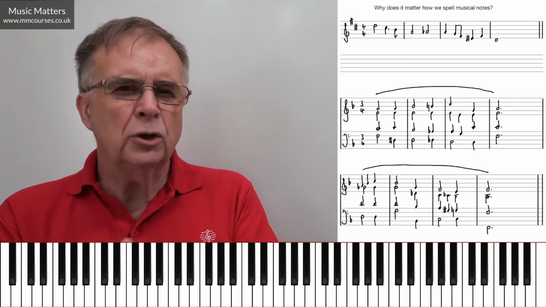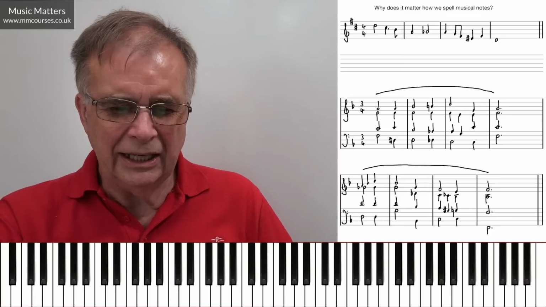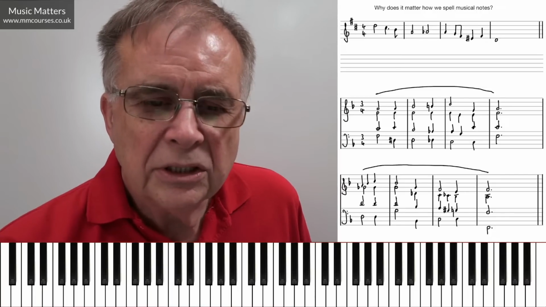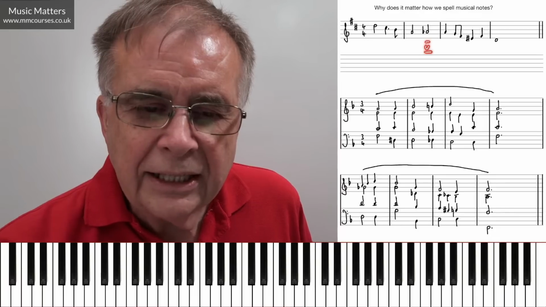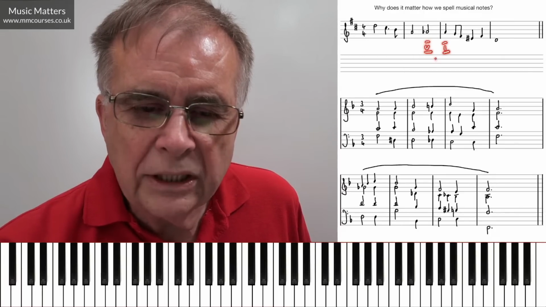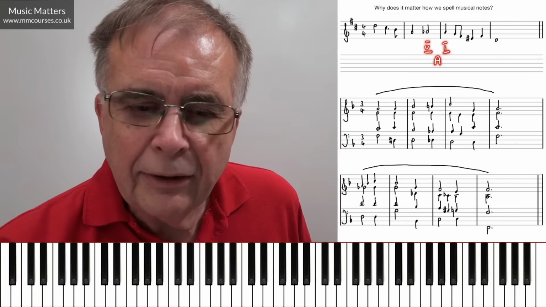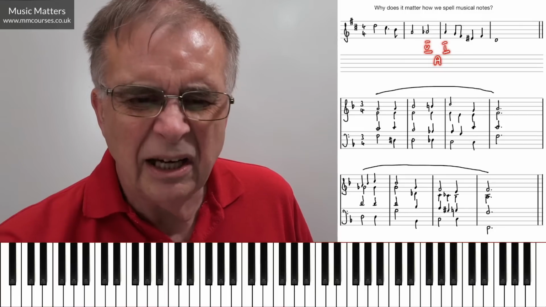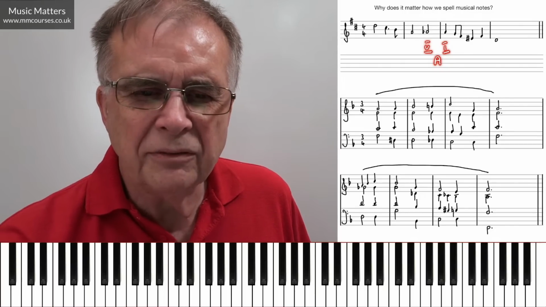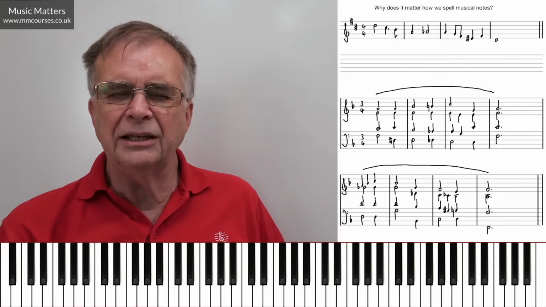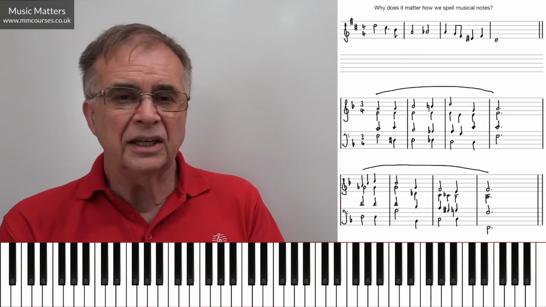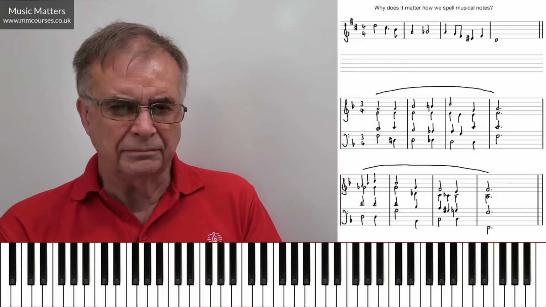Sometimes it's when you're looking at the chords as well, you think, oh, actually, if I was going to use a chord 5 in A major, followed by a chord 1 in A major, and then carry on in D major, well, it makes sense if I'm thinking in A major for this to be a G sharp, not an A flat. So you see the sorts of things that we have to think about.